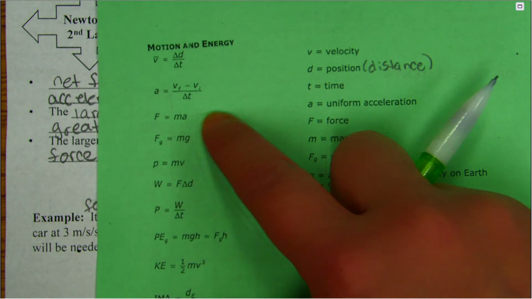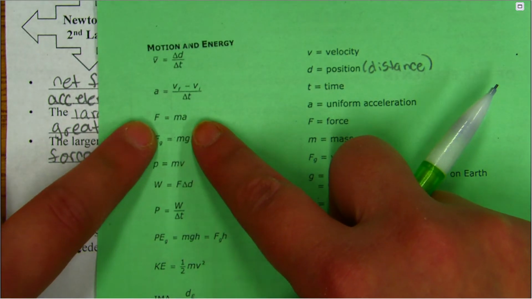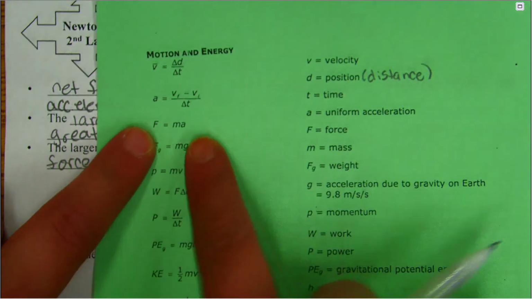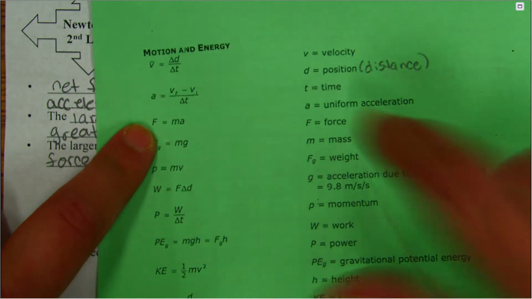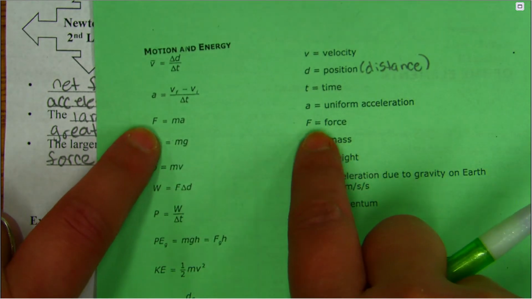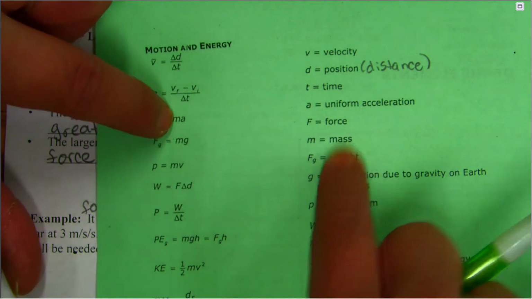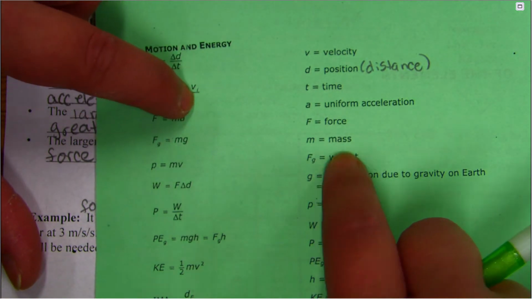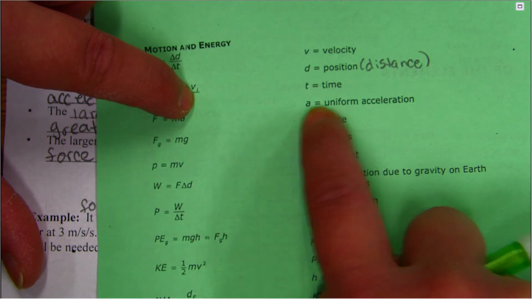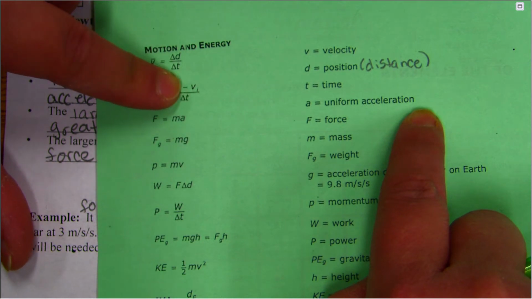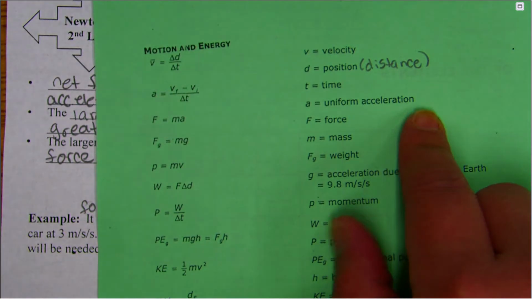So this is the third formula that we have encountered. And again, it is labeled for you where F is the force, M is the mass, and A is acceleration. We've already learned what A is in our previous unit.